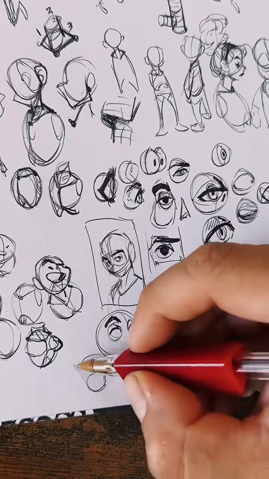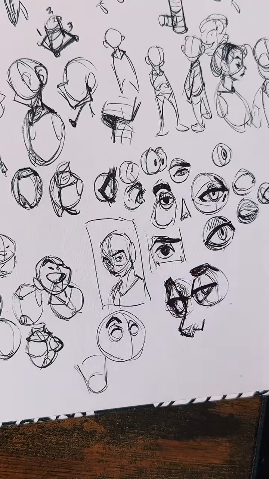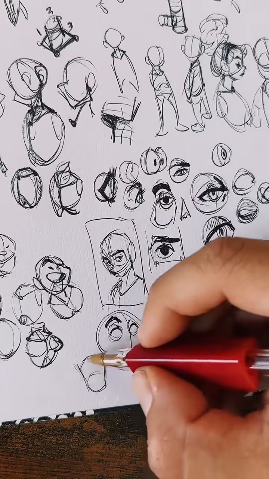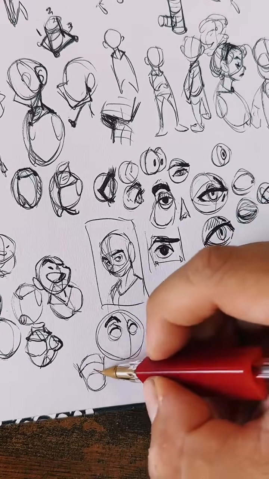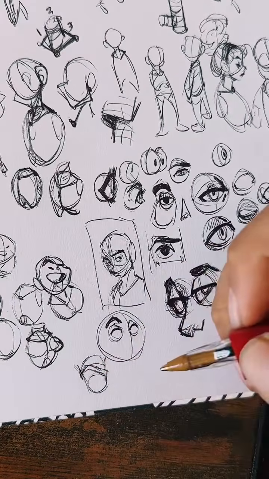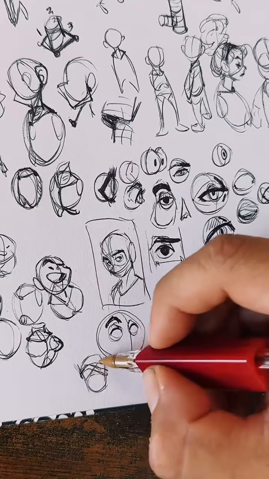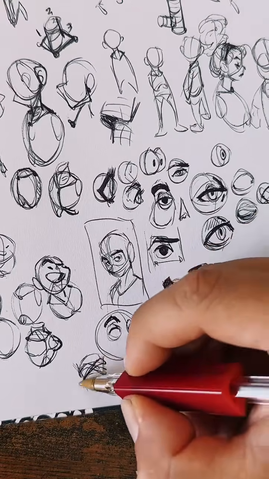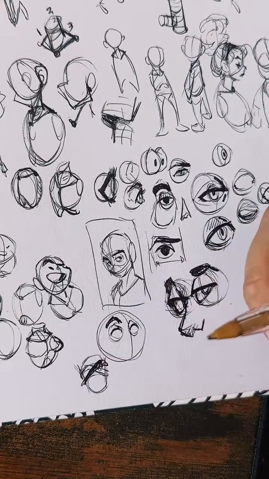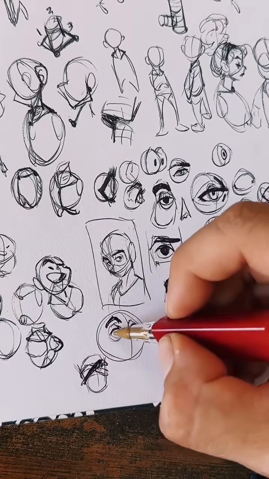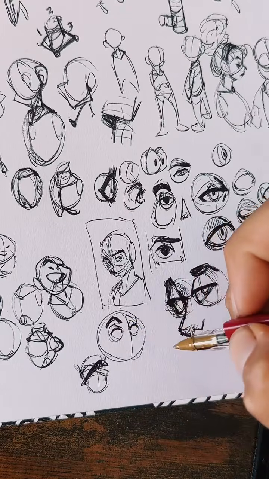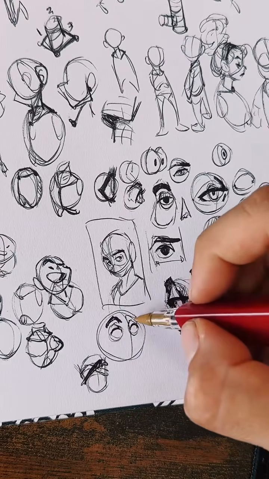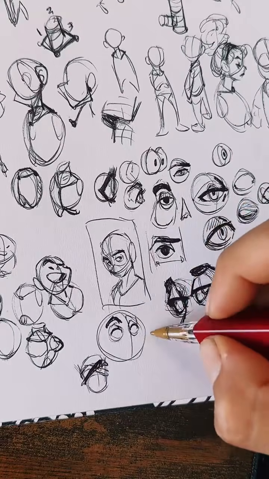So you're going to have this sort of shape on top of your eye, because you're going to have your eyebrow be within that space. It doesn't matter what type of eyebrow you draw, it's always going to be bigger than your eye. So once you know your eye, I know that my eyebrow is going to be a little bit bigger than that.